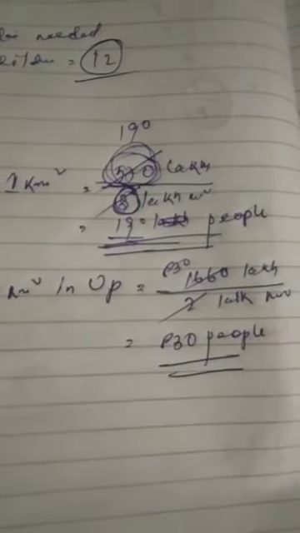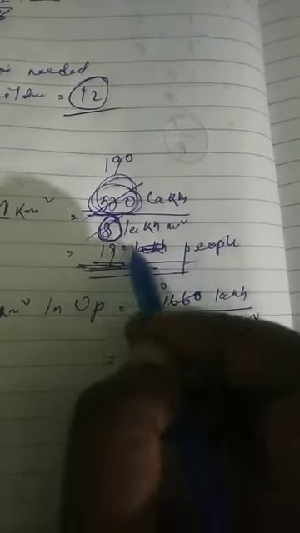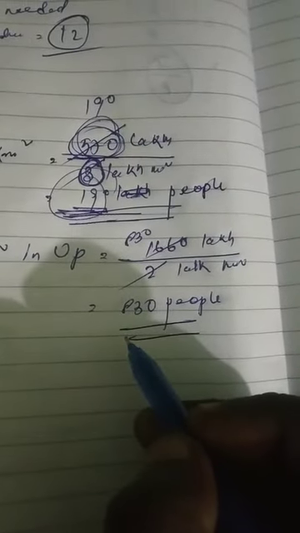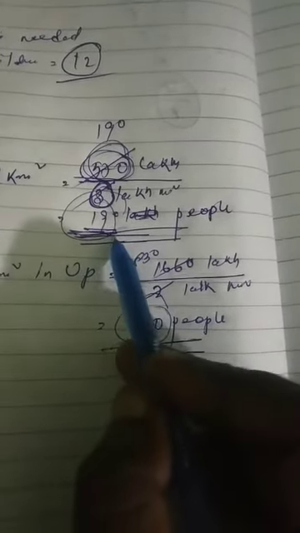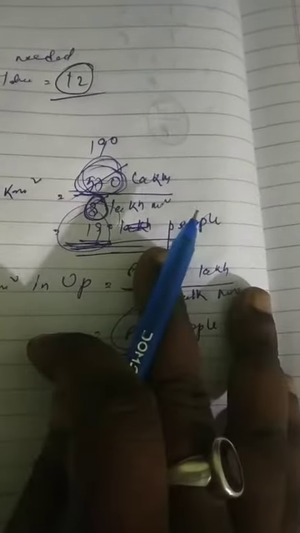Question number 2 is, which state is less populated? Of course, Rajasthan, because in Rajasthan, in 1 kilometer square of area, 190 people live, and in UP, in 1 kilometer square area, 830 people live. So naturally, Rajasthan is less populated. This is how we have to deal with this question.